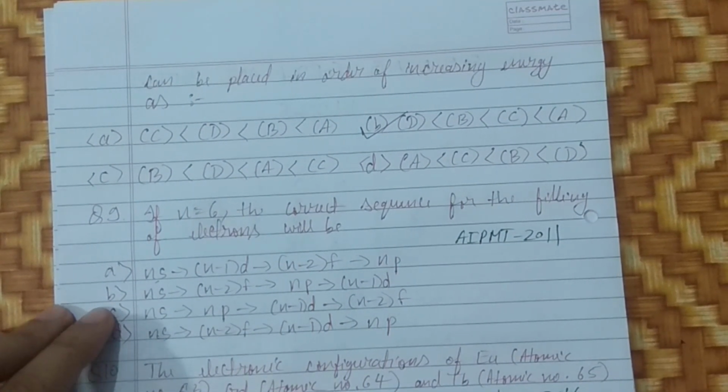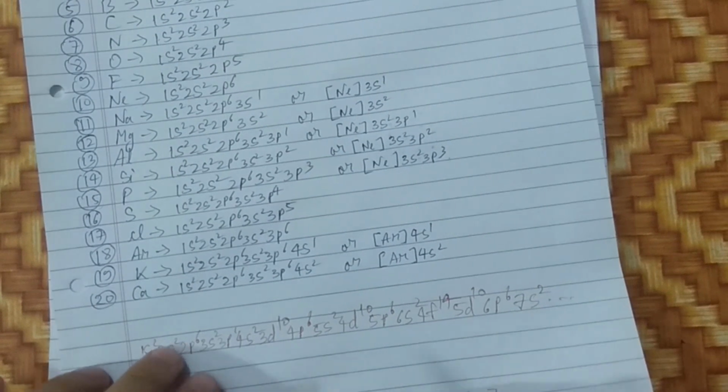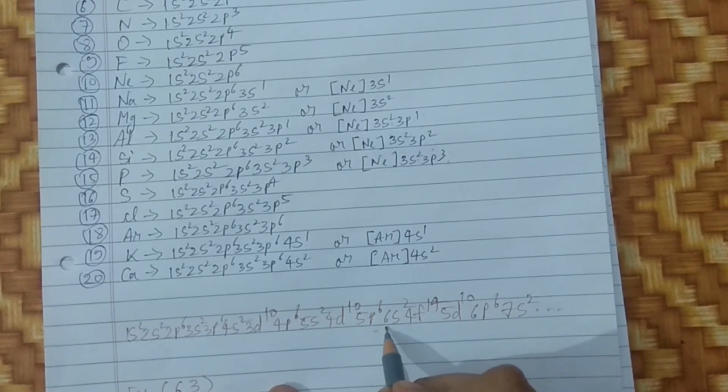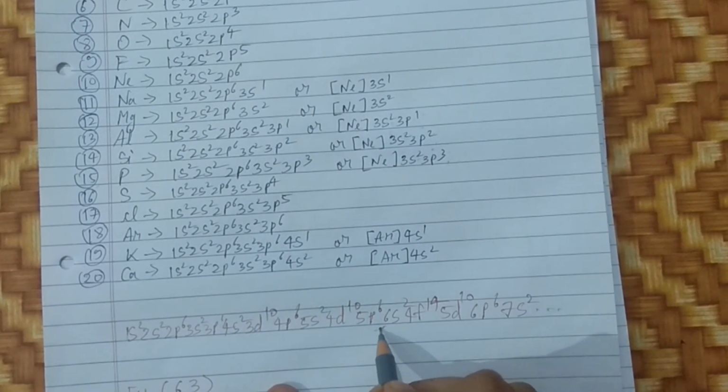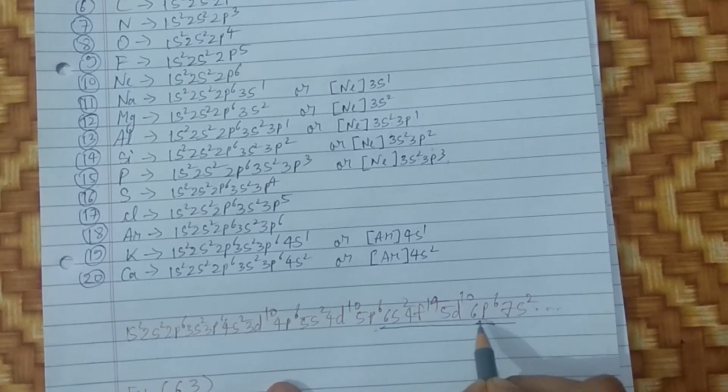If you remember, I had written the electronic configuration. Let me show you once again here. As you can see, when n was 6, the electronic configuration format was 6s, 4f, 5d and 6p.